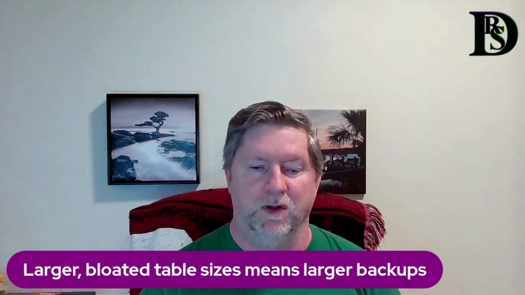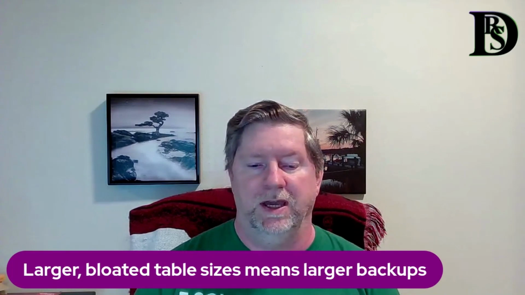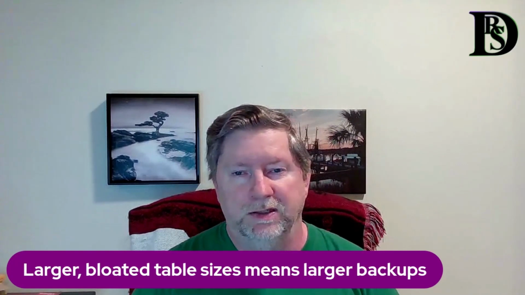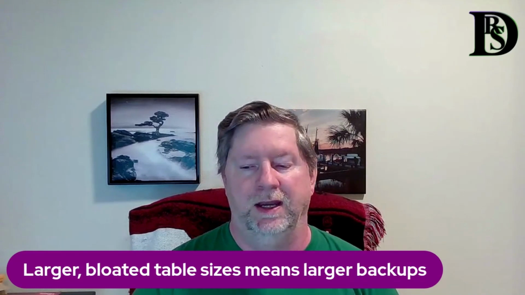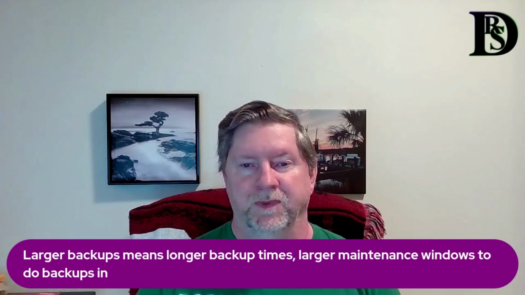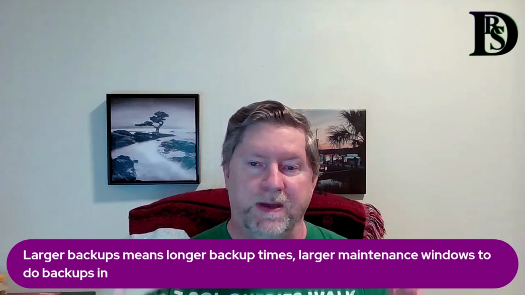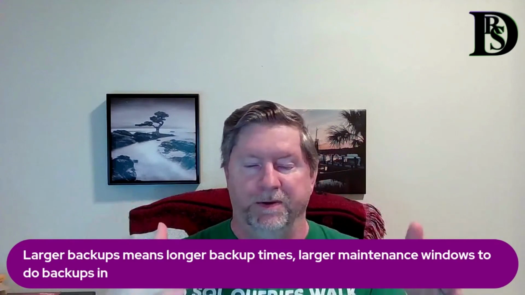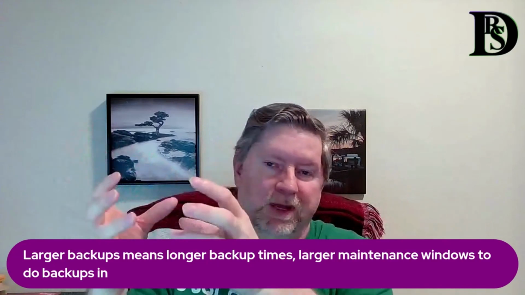That kind of decision makes for larger tables, and those larger bloated tables actually mean that your backups are going to be larger. And you think, well, why do I care about that? Well, you might not, but your company certainly does, and here's why. Larger backups mean longer backup times, meaning larger maintenance windows that are necessary to actually run the backup. When those backups are running, especially if you're in cloud, you're using up available IOPS for your storage that could be used for your application.